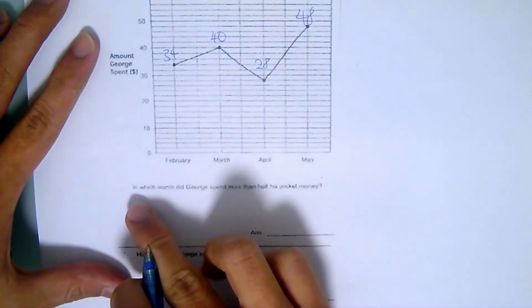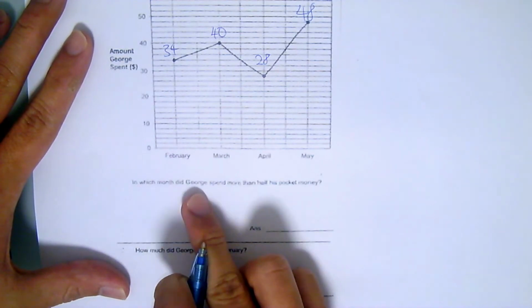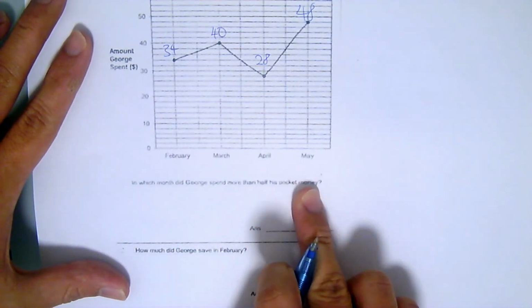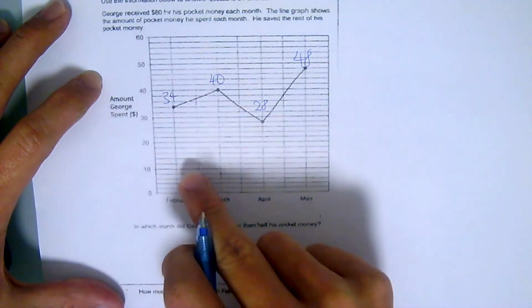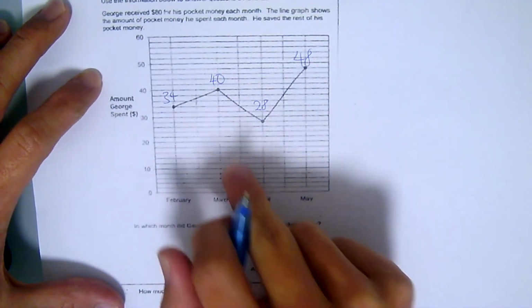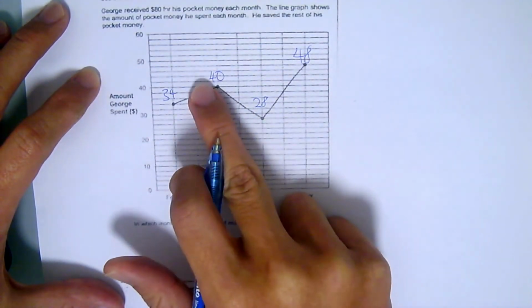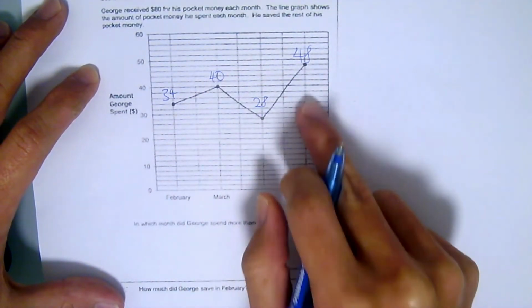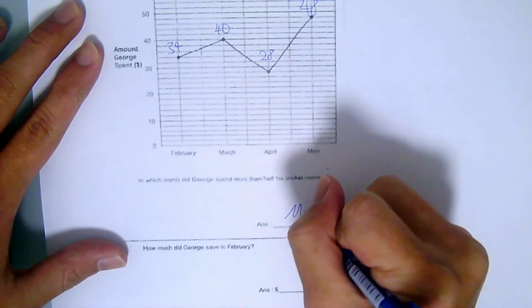Now the question is asking, in which month, sorry if you cannot read, don't worry, I'll read it out for you, in which month did George spend more than half of his pocket money? His pocket money is how much? $80, right? So the month you pick must be more than $40, because half of his pocket money is 40. Which one is more than 40? May. May is the only month he spent $48. And so therefore the answer is May.